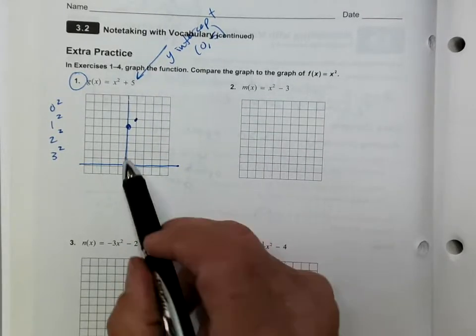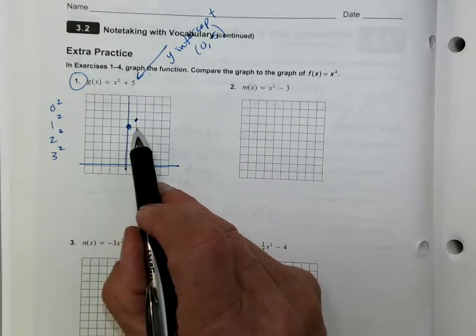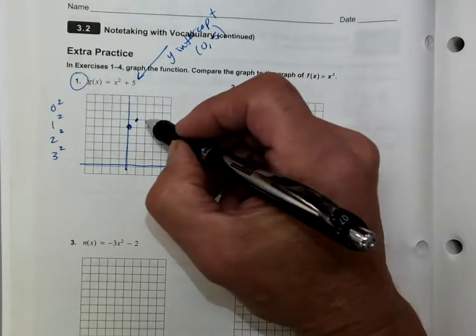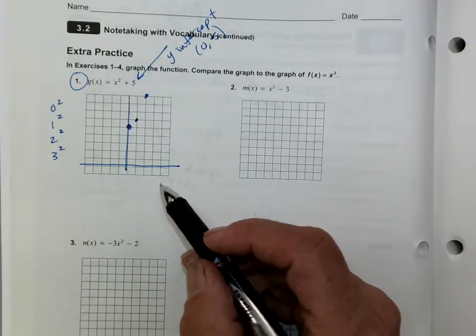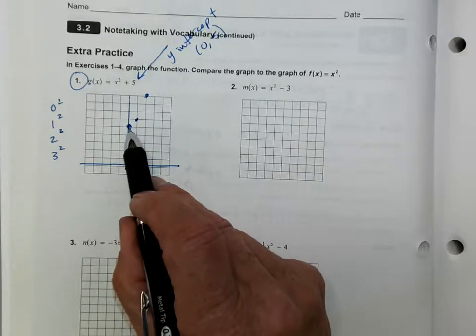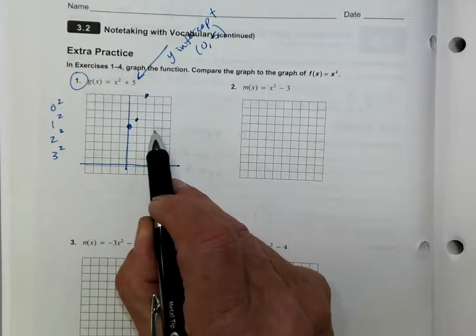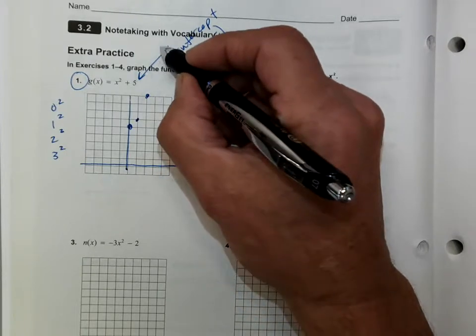Then I go back to the vertex, which is the 0 spot. If I go over from the vertex 1, 2, we know 2 squared is 4, so we're going to go up 1, 2, 3, 4. Then I go back to the vertex, and if I go over 1, 2, 3, 3 squared is 9, so 1, 2, 3, 4, 5, 6, 7, 8, 9.